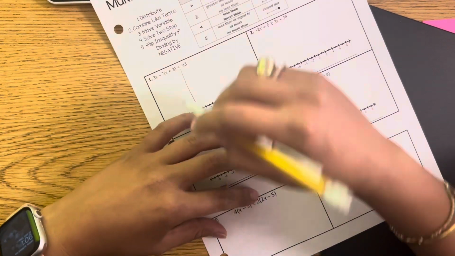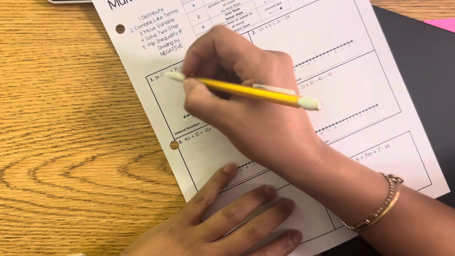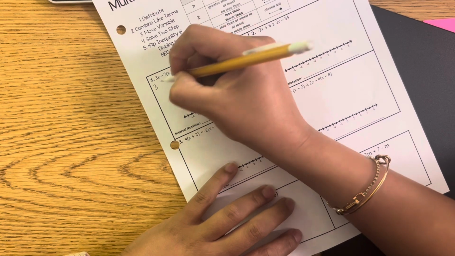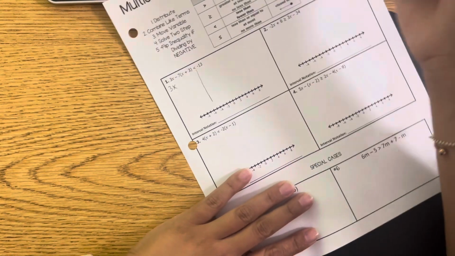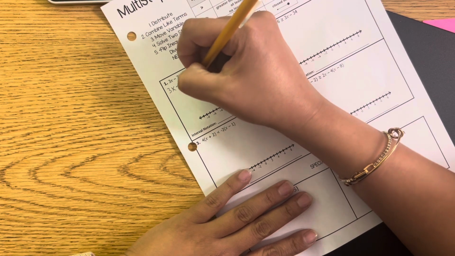So the first one is distribute where there are parentheses. Now here we're going to distribute -7, so I'm going to bring down that 3x. -7 times x is -7x. -7 times 3 is -21.